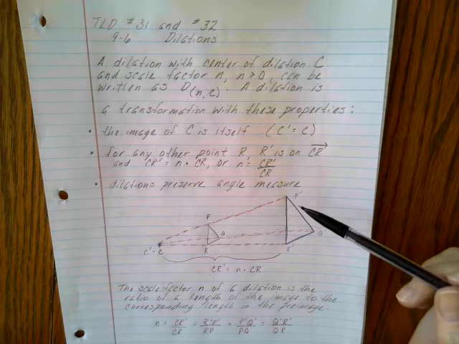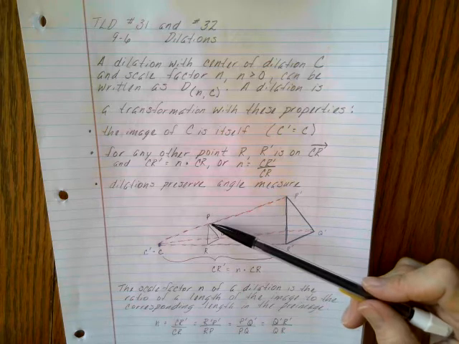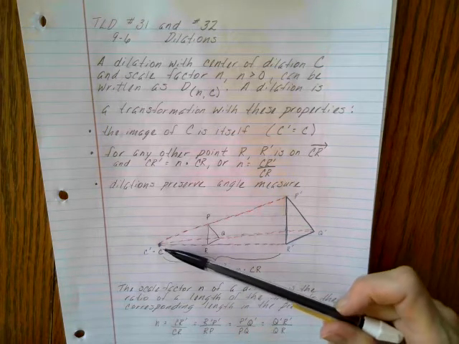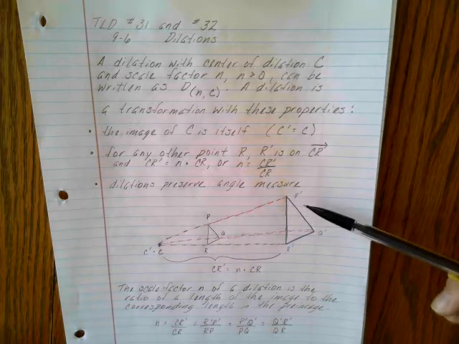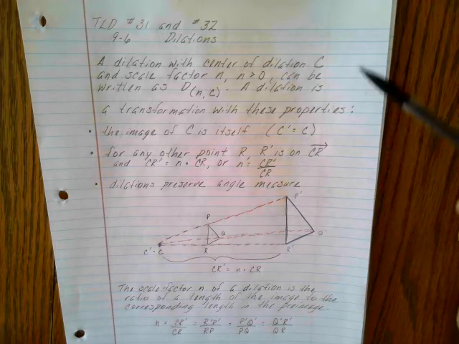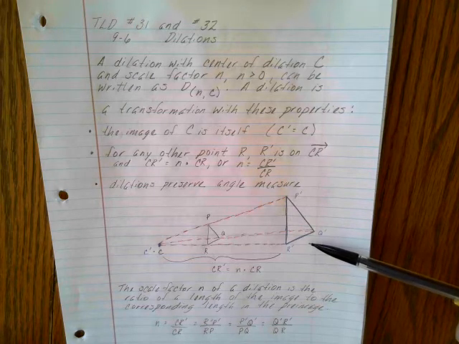So you have your original triangle PQR, and you have the center, which is way out here, and you have your change, which is P prime, Q prime, R prime. So all of these properties are diagrammed in this diagram.